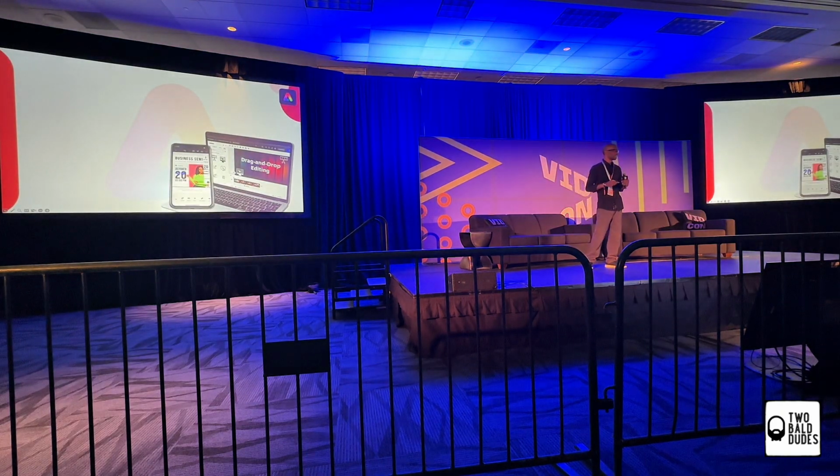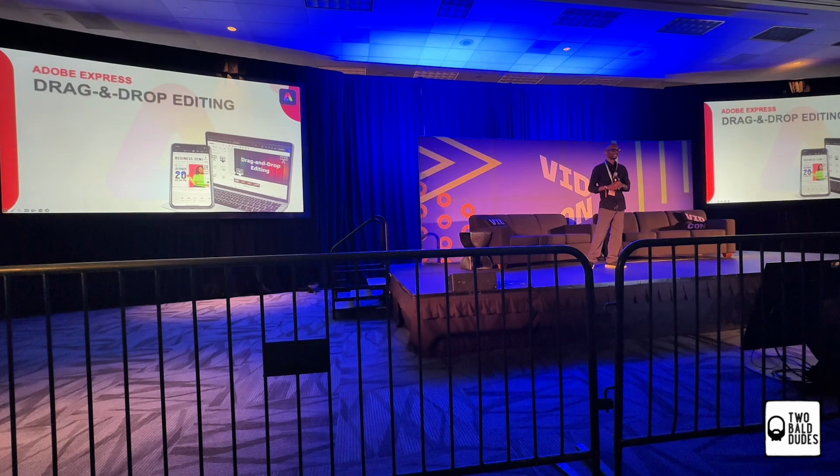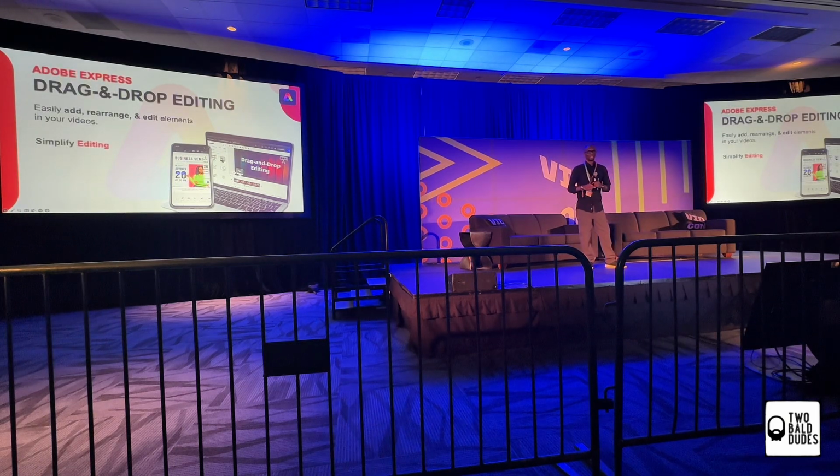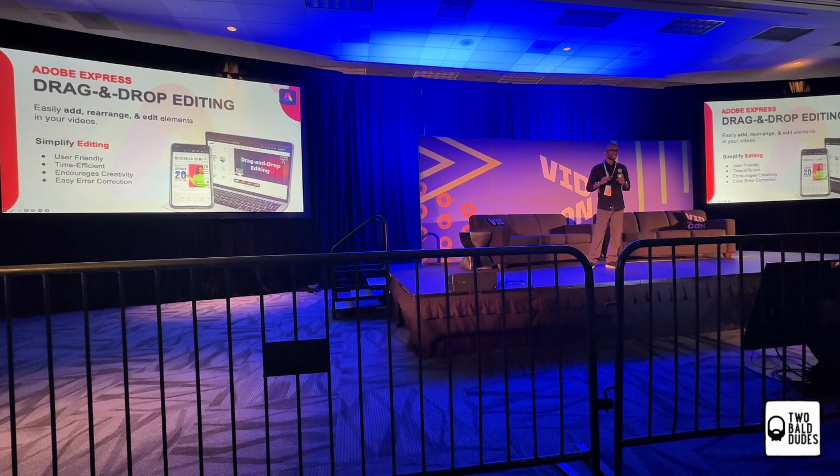So the next thing we're going to be talking about is drag and drop editing. So with drag and drop editing, it's really easy on Adobe Express to move things around, add new elements, change colors, or anything else you need to do. It's really user-friendly, it's time-efficient, and it encourages creativity because everything is so easy to change, everything is so easy to rearrange that you can just create and don't have to worry about wasting time. So let's take a look at how to use the drag and drop editing on Adobe Express.